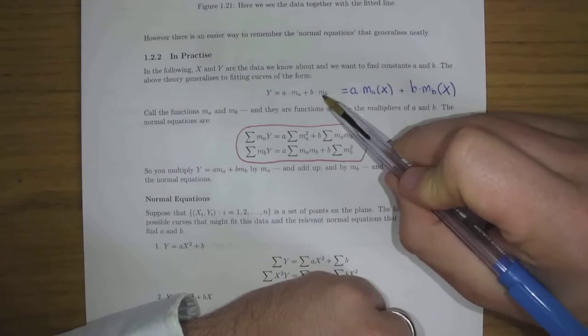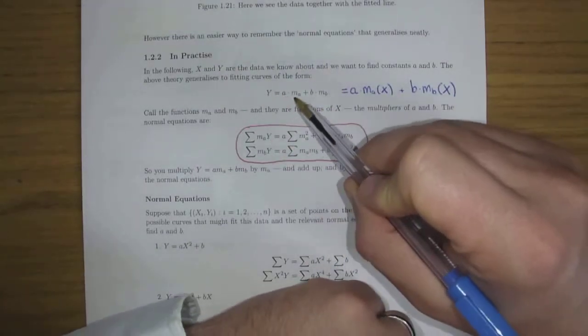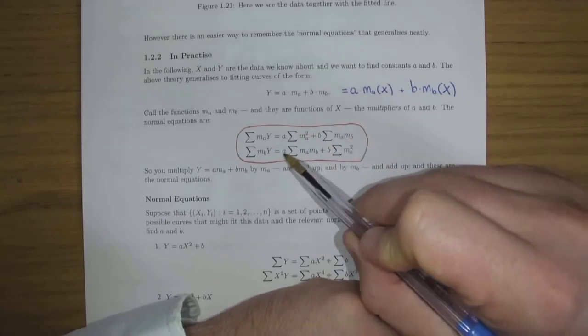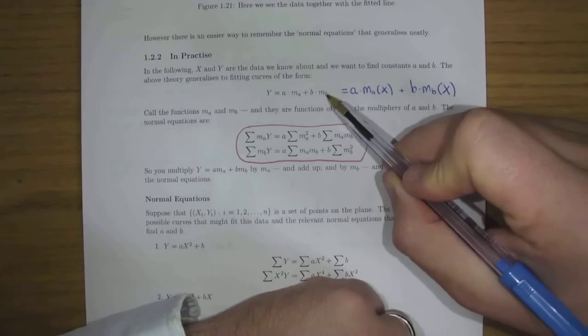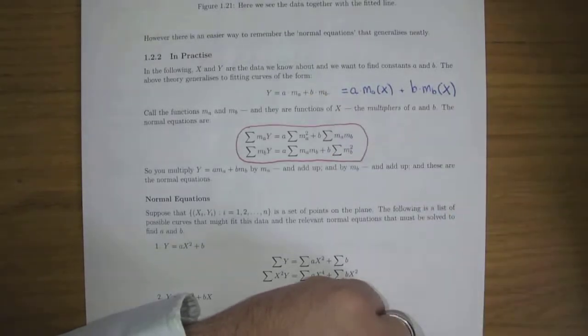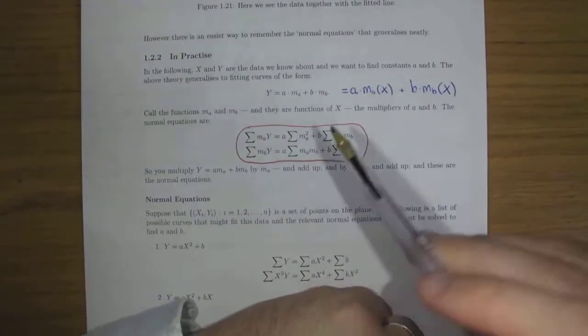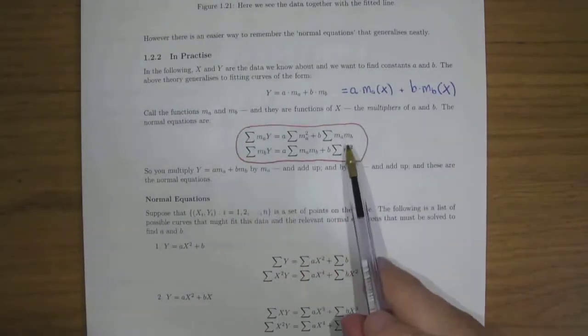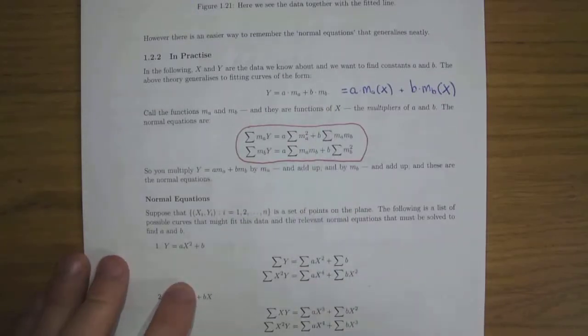Then also multiply by MB. So multiply everything by MB. So MB by y, add up. A by MA by MB, add up, taking out the A. And finally, B by MB by MB, which is MB squared, so it'll be B by MB squared, add up. So take this thing, multiply by MA and add up, and by MB and add up, and these are the normal equations. The solutions of these will be equations in A and B, and will give you the curve that minimizes the sum of the squared errors. That's the curve of best fit of this type to the data.